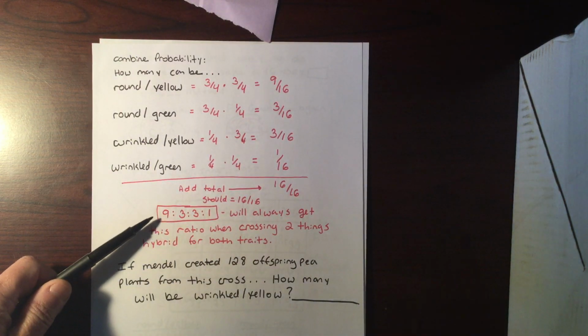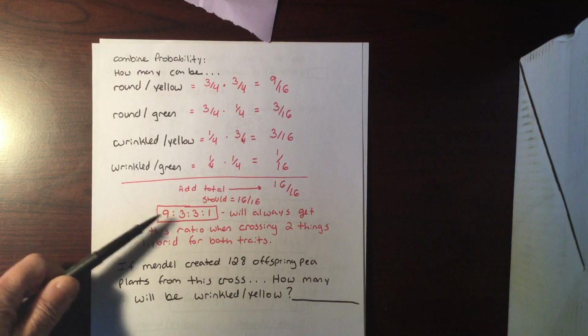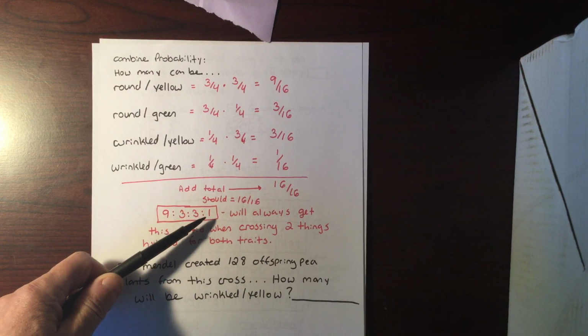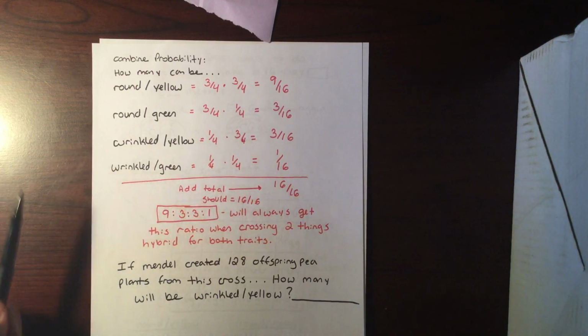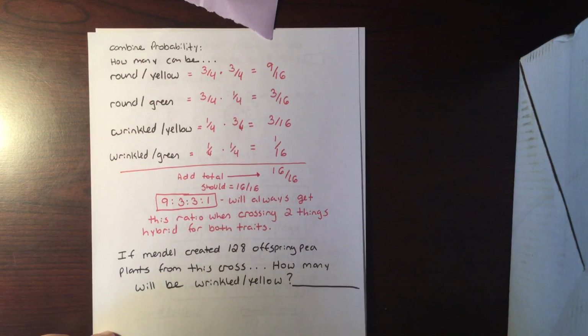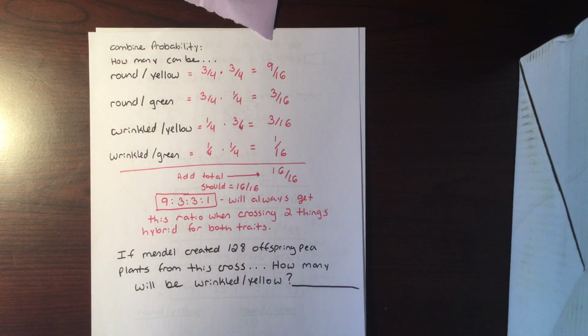So I know that I have a 9 to 3 to 3 to 1 ratio for dominant, dominant, dominant, recessive, recessive, dominant, recessive, recessive. How can I ask questions on this? Well, instead of doing 16 pea plants, maybe Mendel had 128 offspring. Of those 128 offspring, how many of them are going to have the particular traits of wrinkled and yellow?